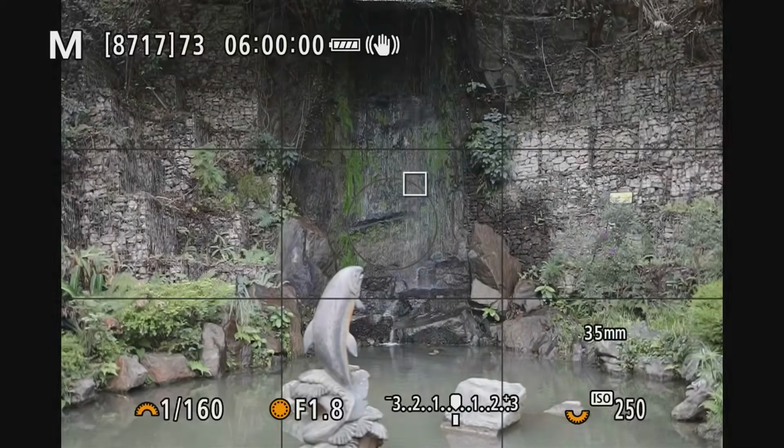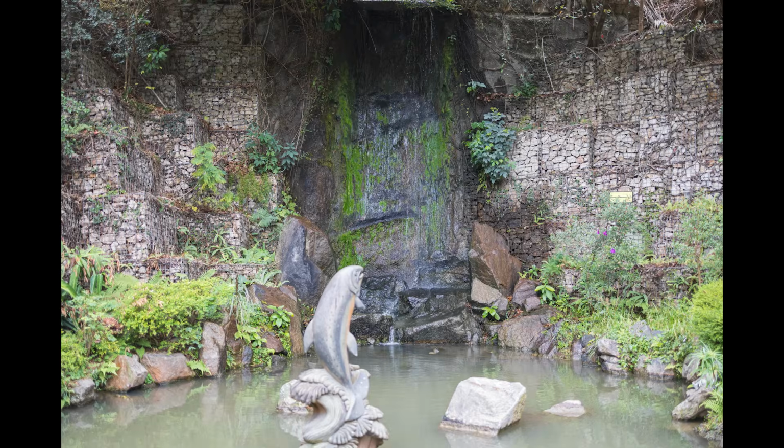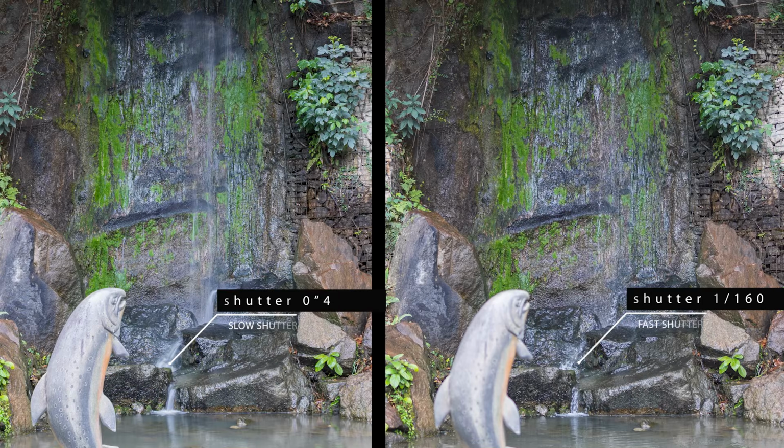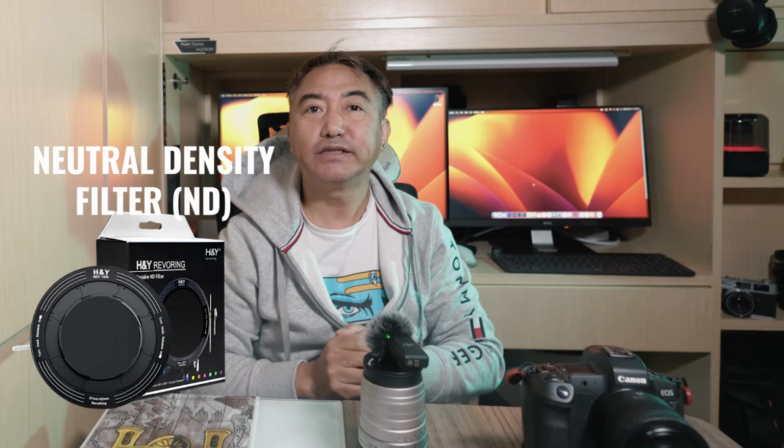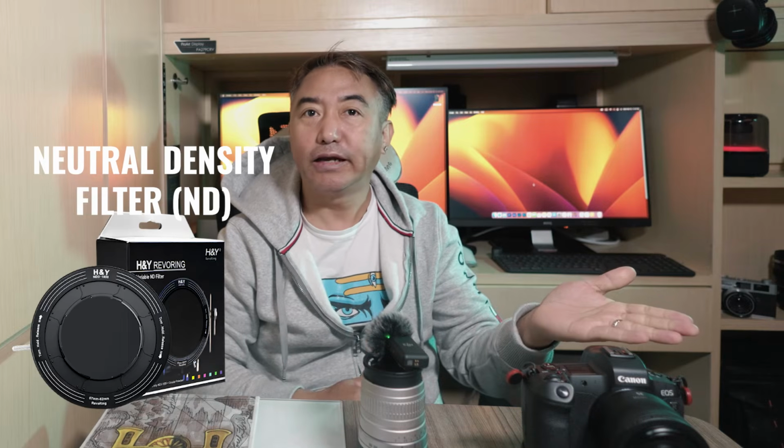You cannot make a river or waterfall silky at a higher shutter speed. That means you have to lower your shutter speed. If you lower your shutter speed, you are letting more light into your camera sensor. That means in the daytime, it will be very difficult for you to take a silky smooth waterfall unless you use an ND filter. What is an ND filter? I will let you know in the next lesson.